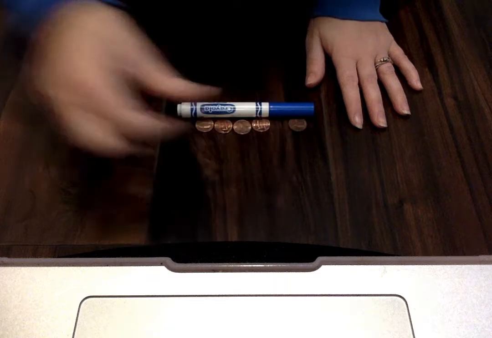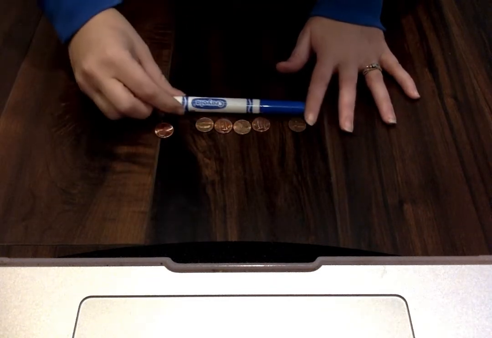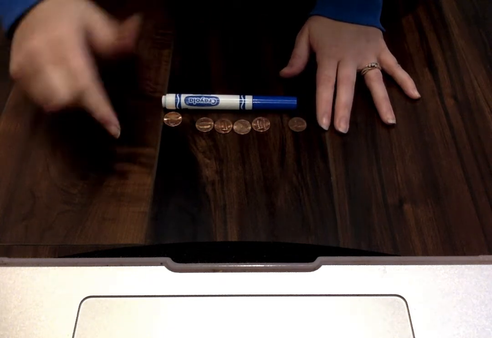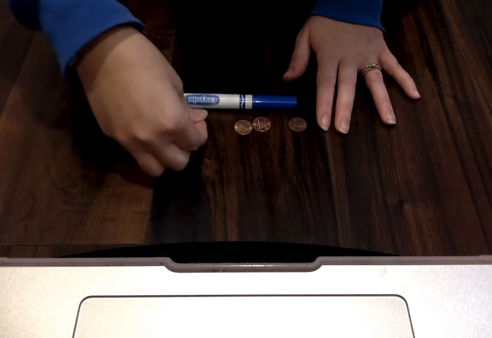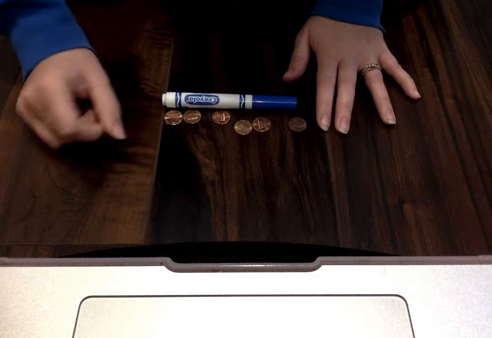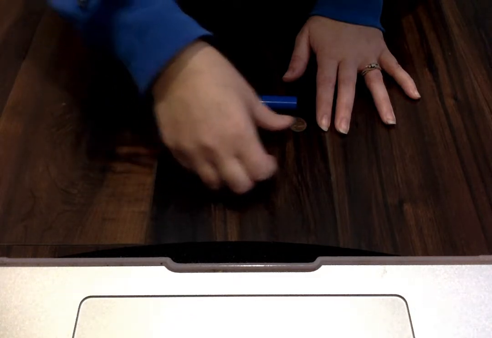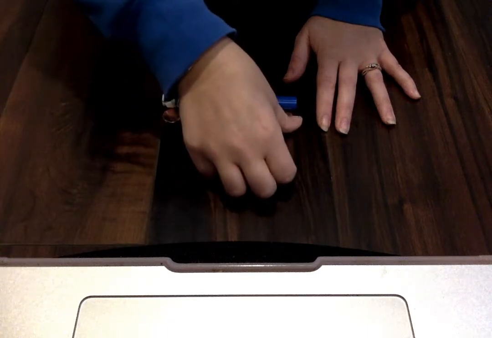Let's see. Did I do a good job? I want to make sure that I line up the ends of the object and the end of my unit of measuring all together. I don't want to overlap them on top of each other, but I don't want to leave a gap or a space either. I want them right next to each other so that I can see how many pennies long my marker is.